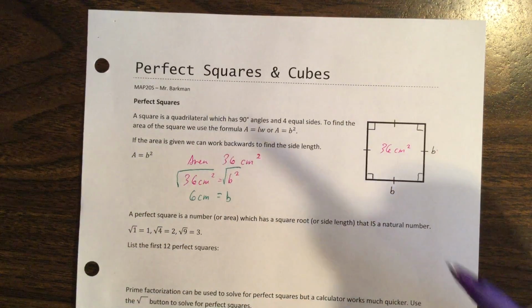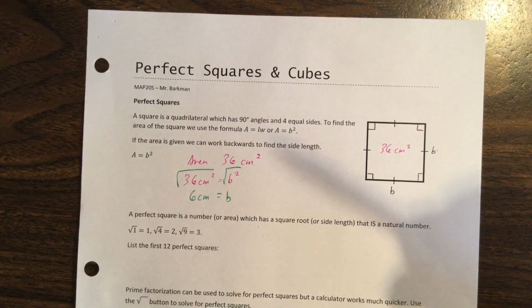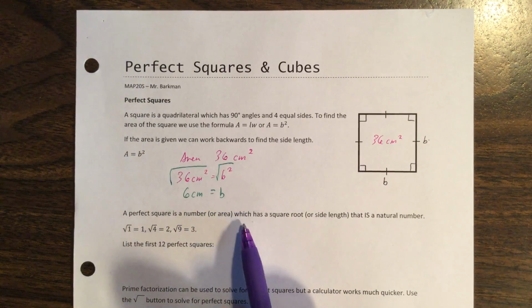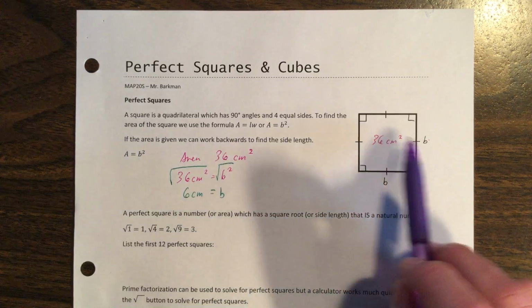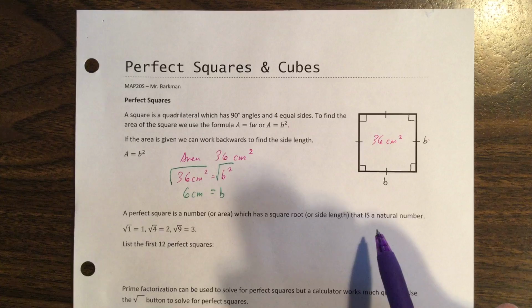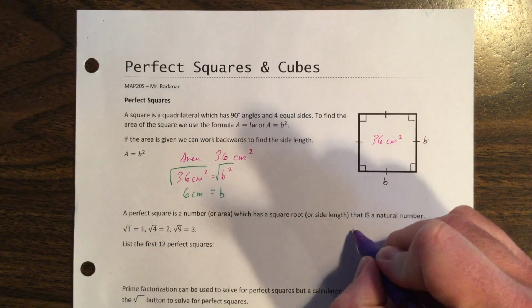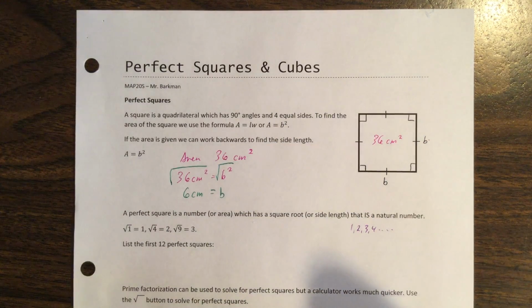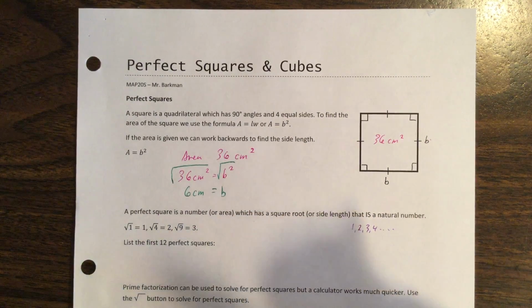Now, that's how we can find a side length if we're given the area. A perfect square is a number or area which has a square root or side length that is a natural number. And natural numbers are things like 1, 2, 3, 4, and so on. So not 0, but all those numbers going up.